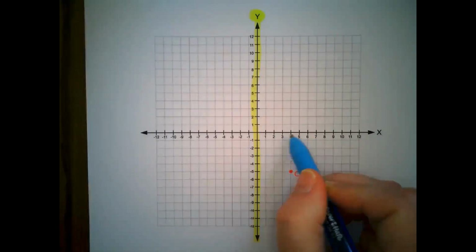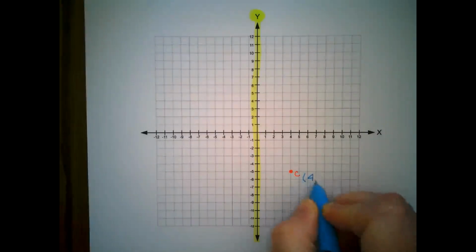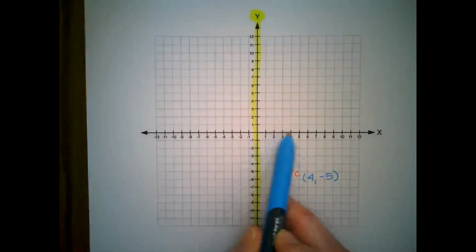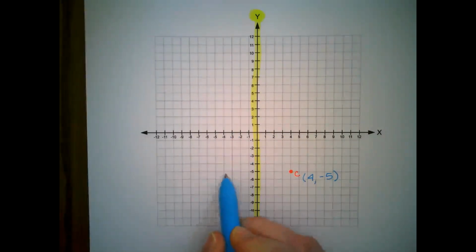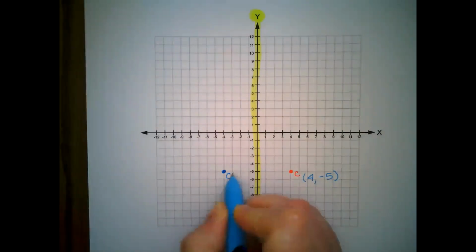To get to point C, we go over 4, down 5. The coordinates for that are 4, -5. When we reflect this point, we still want it to be down 5. We're just going to flip-flop it. So instead of going forward 4, we're going to go back 4 and then down 5. So its reflection will be right here, and we're going to label it C prime.